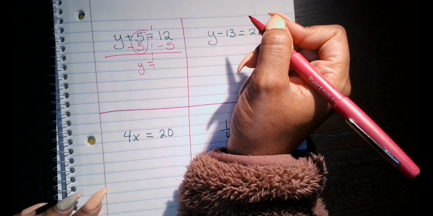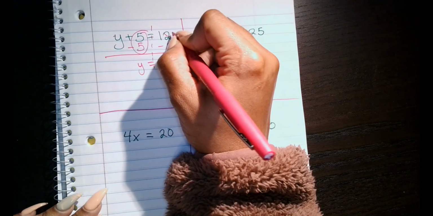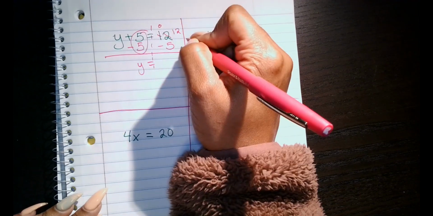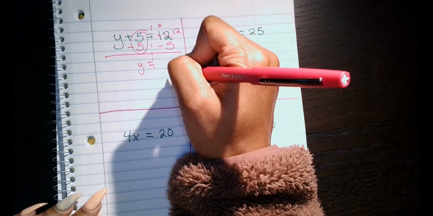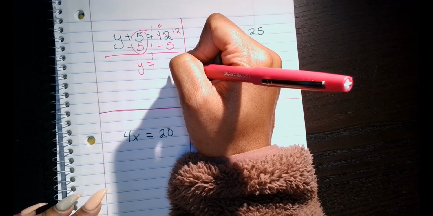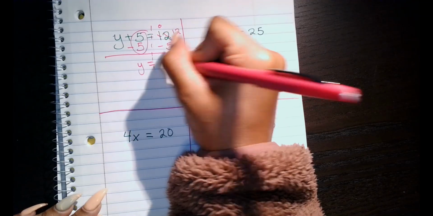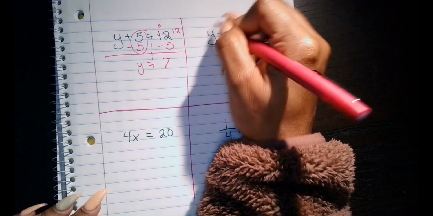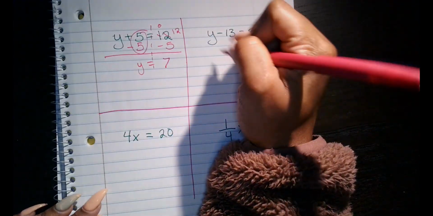And what would that be? Has to do some regrouping here. So did you get your answer? 12 minus 5? 7? Okay, yep. All right, so now what do we do here? Do you remember? What do we do here?